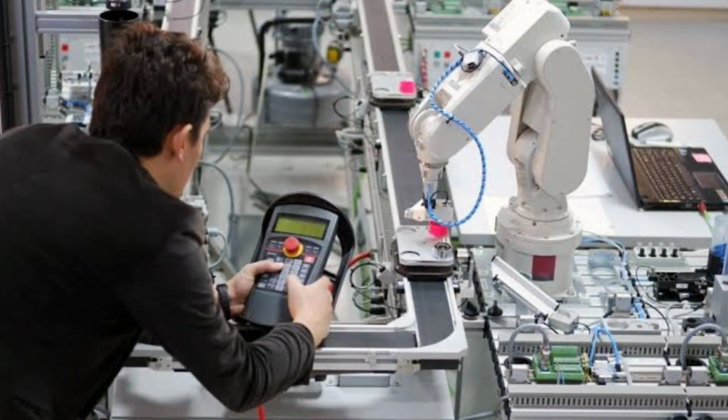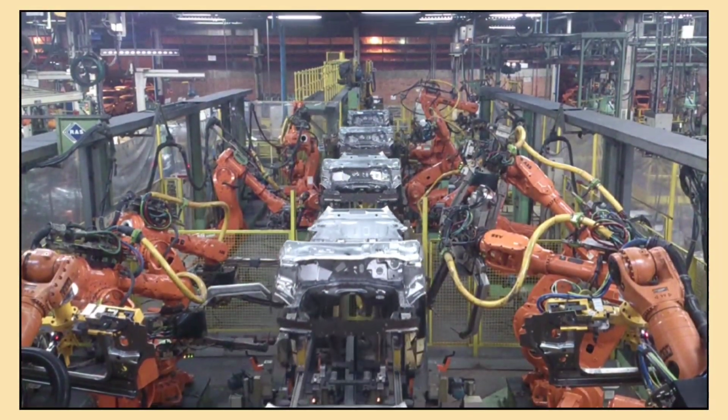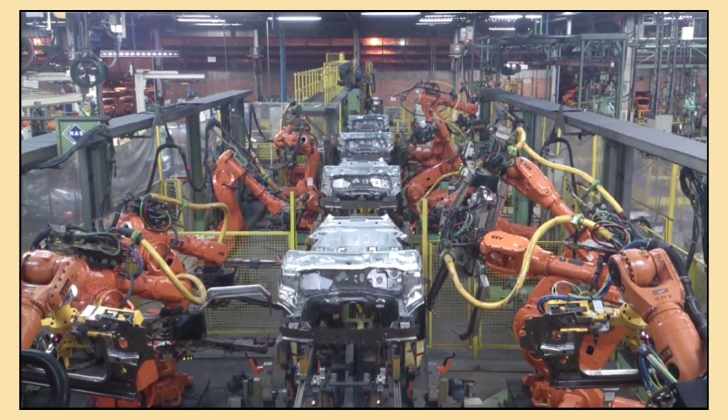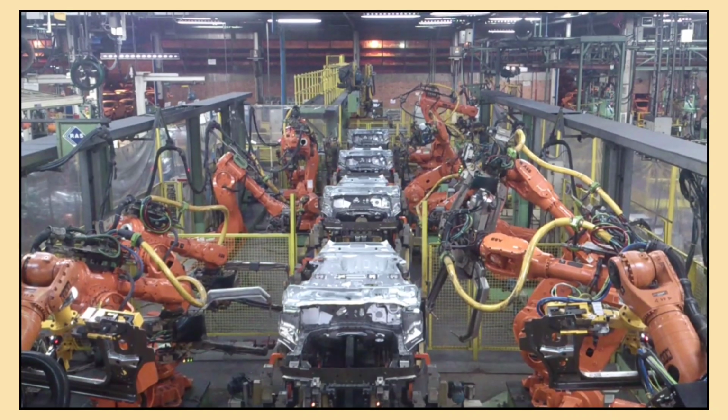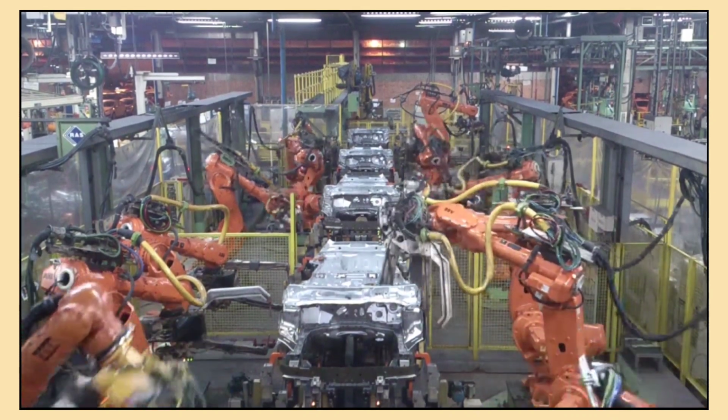To sum it up, a PLC is a powerful tool that controls industrial processes through automation, making systems more reliable and efficient. Whether you're looking to automate a small machine or an entire factory, the PLC is a fundamental technology.